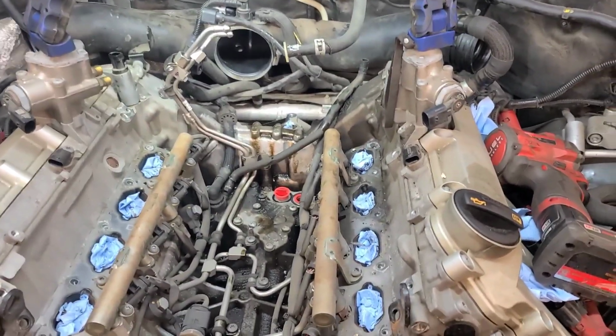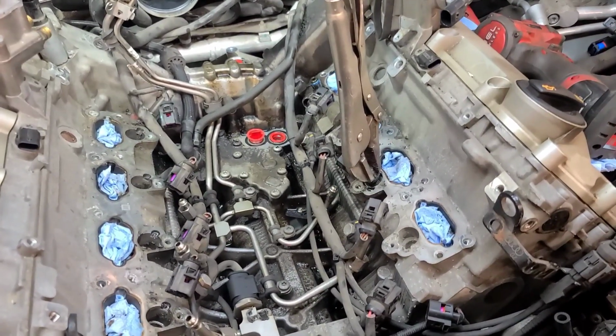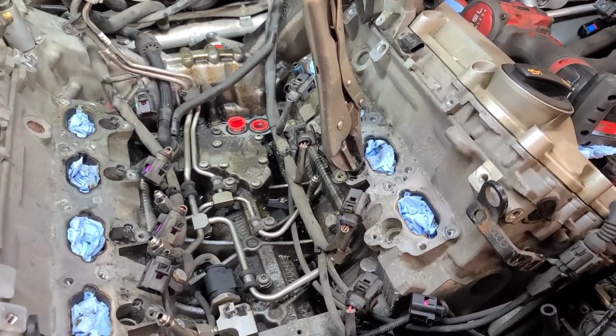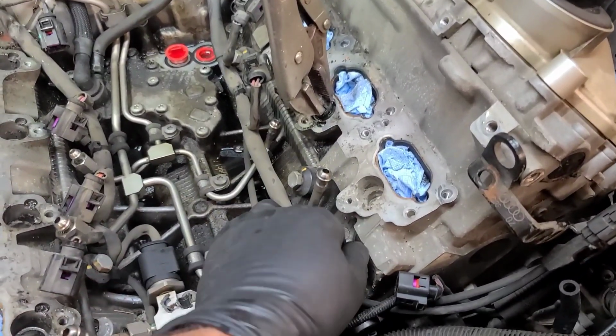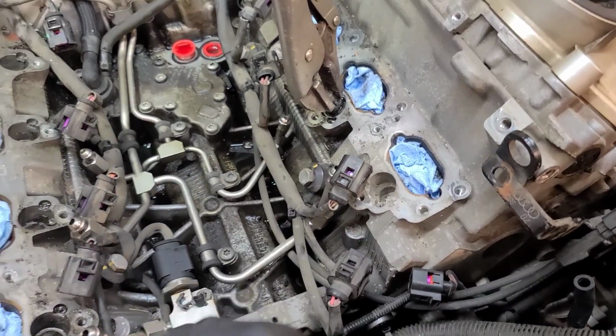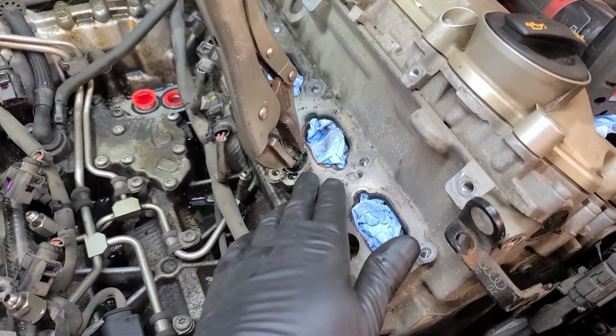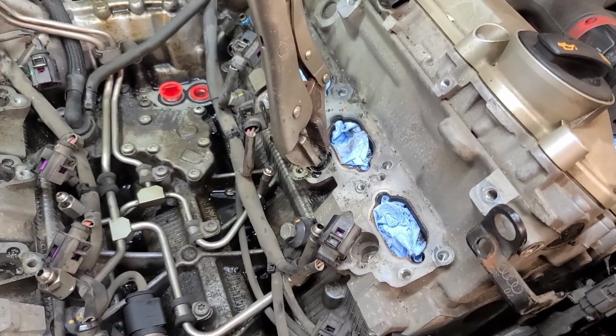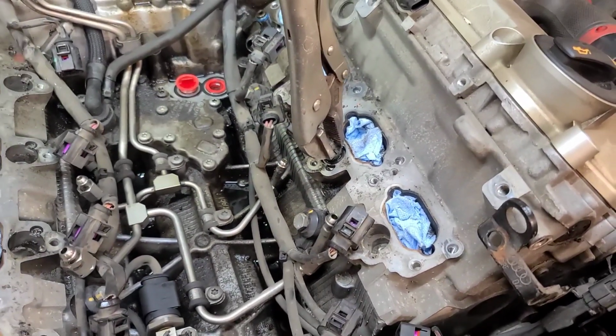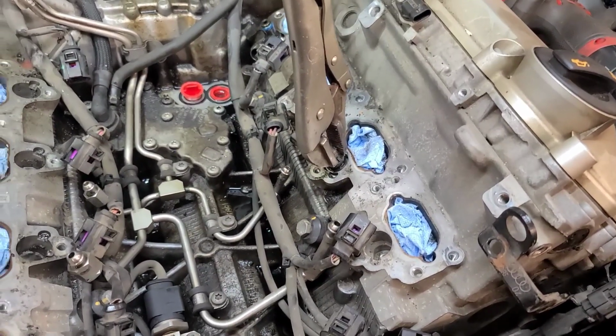Okay. So the service literature says to remove the fuel rail and pull the injectors out. Well, that's not happening very easily. Obviously, we've got a pair of vice grips clamped on this injector, and we're using a heel bar to try to pry it out of the cylinder head, twist it back and forth, penetrating fluid. They're a challenge to get out of here.